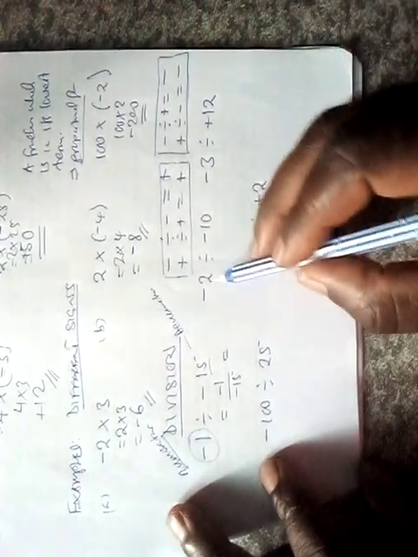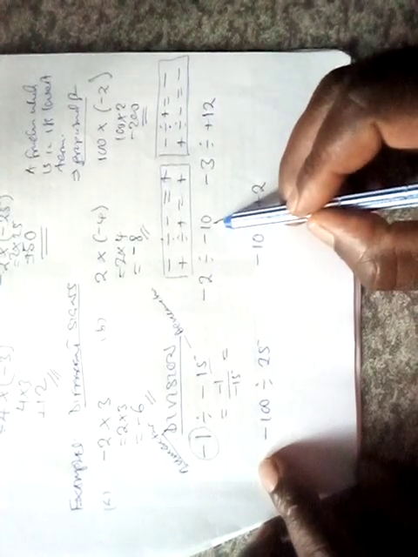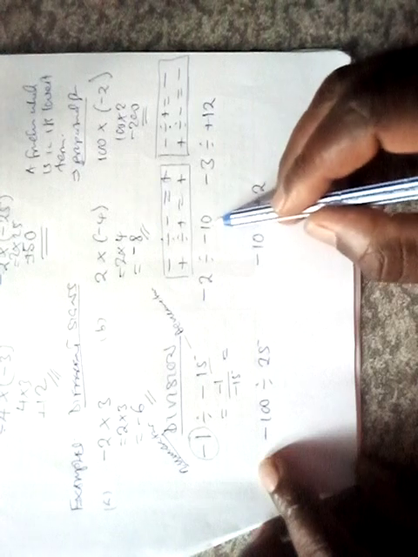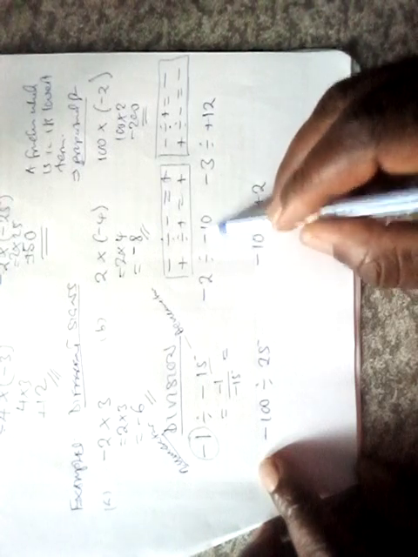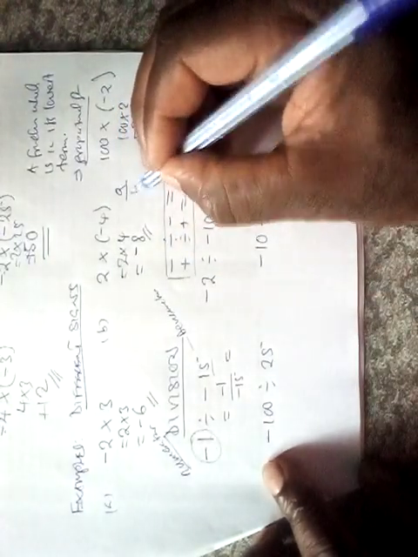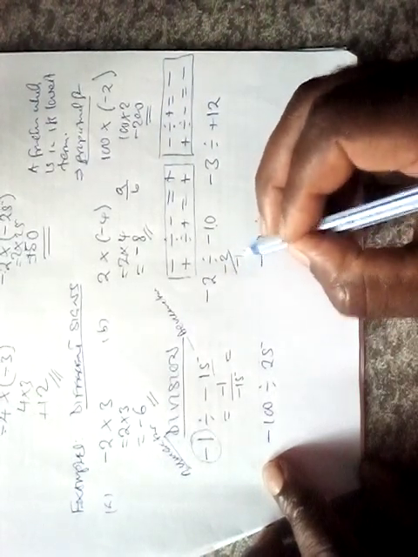So we continue with the other examples. Here the first number is smaller and the second number is bigger as an absolute value, but as an integer, negative 10 is smaller. You write your fraction in the form a over b, meaning negative 2 over negative 10.